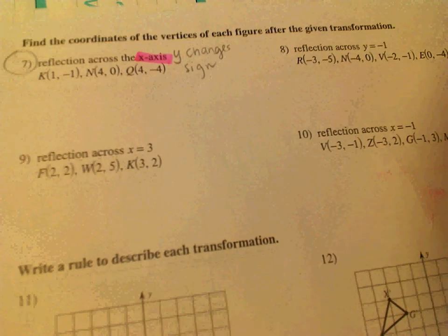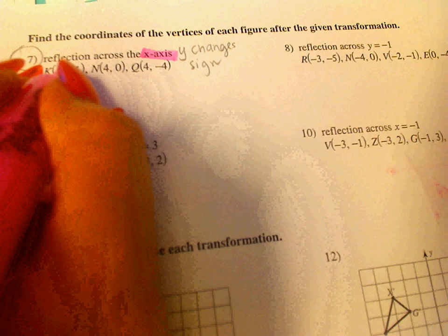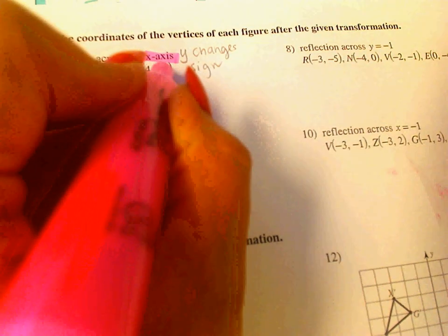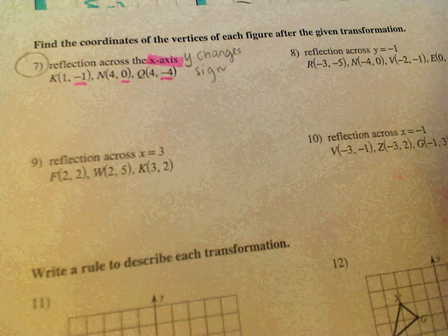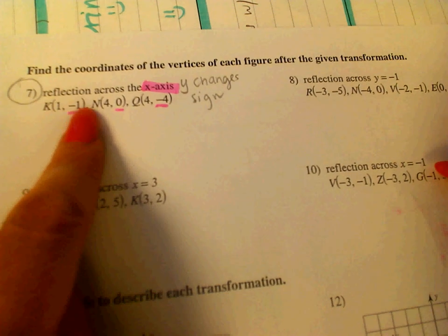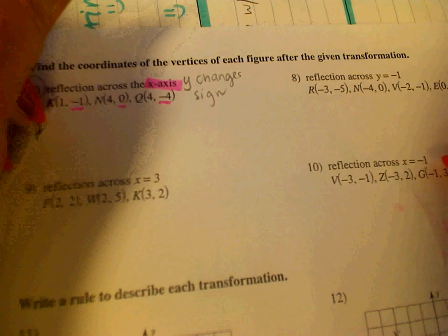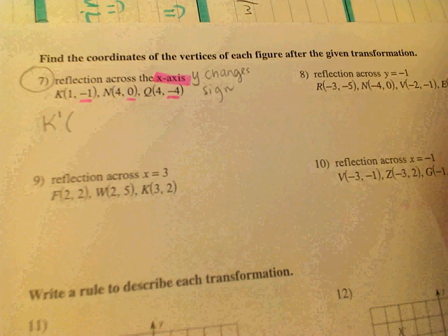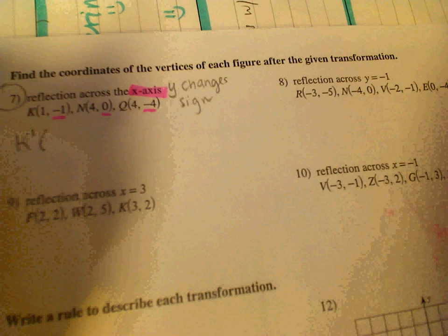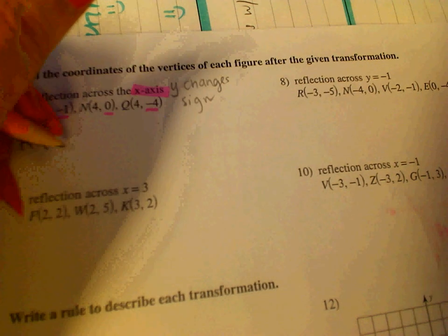That would be the second number in the ordered pair. So like K is positive 1, negative 1. K prime, after a reflection across the x-axis, the x would stay the same, and negative 1 will become positive 1.